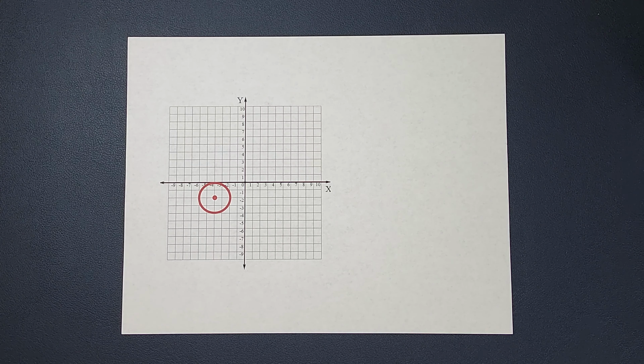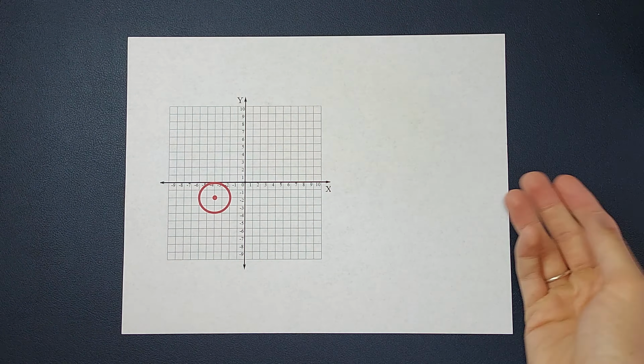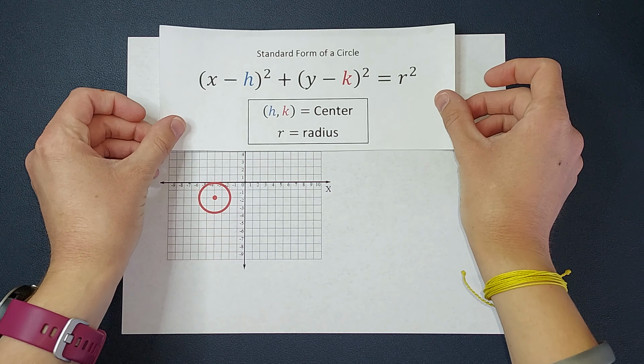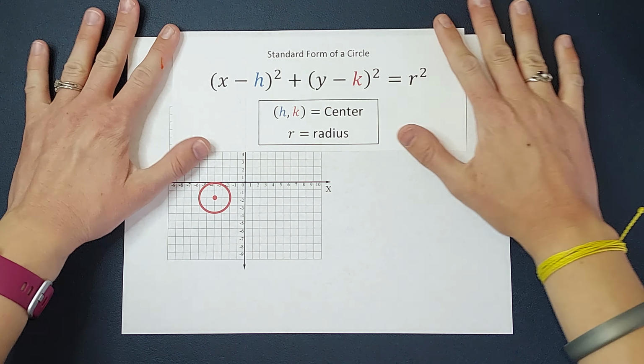Hey guys, we've been given this graph of a circle and we want to figure out what the equation is. You've probably been doing this backwards for a while. You've been given the equation of a circle and then you had to graph it. So we are just working backwards now. The key to all of this is the standard form of a circle.